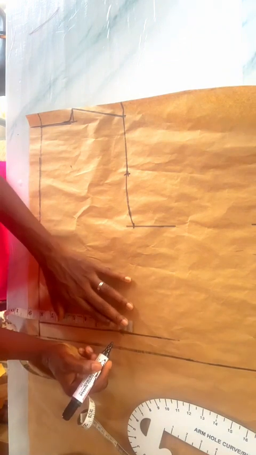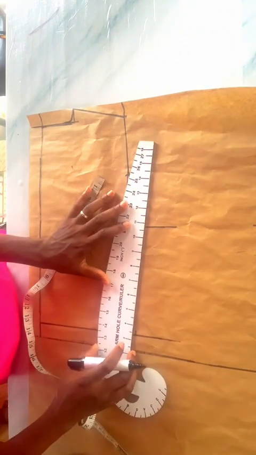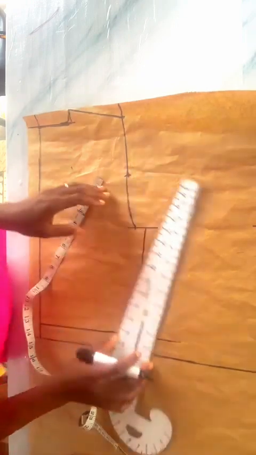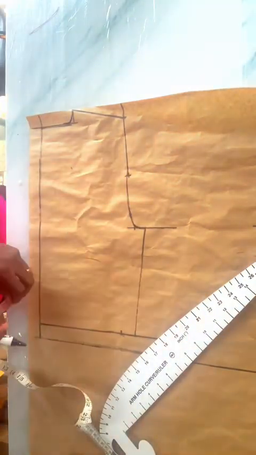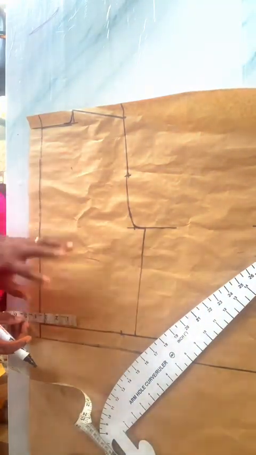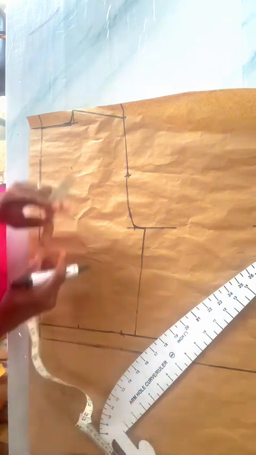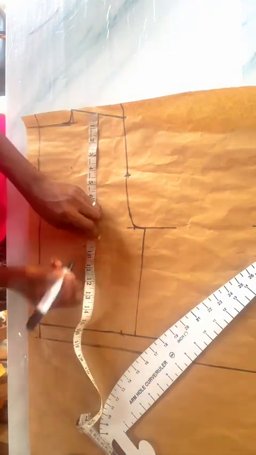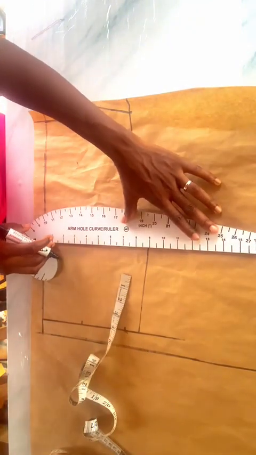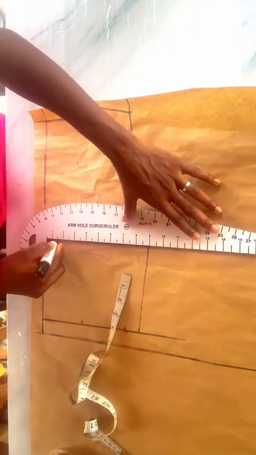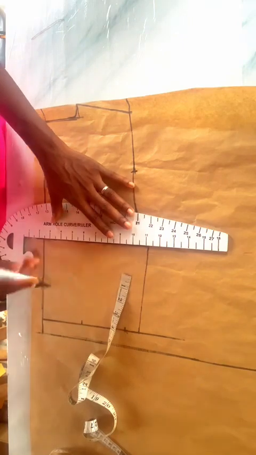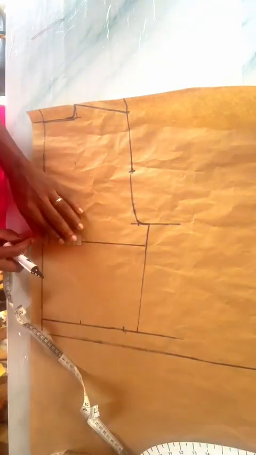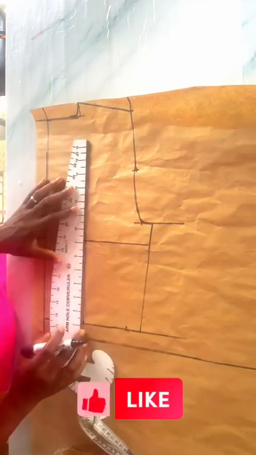Thank you. This is your bust measurement. After taking the bust measurement, I'm adding the waist measurement. I added the dart allowance. Like the front, the dart for the back is 1 inch. So 1 inch divided by 2, half on both sides. So that's for the back. This is the back dart.